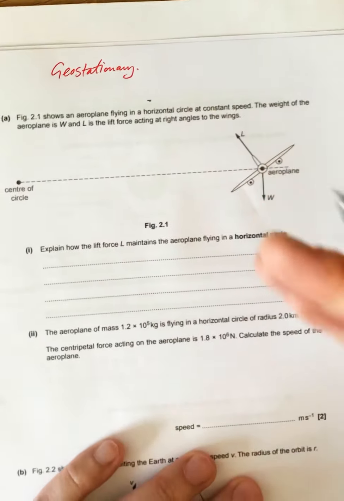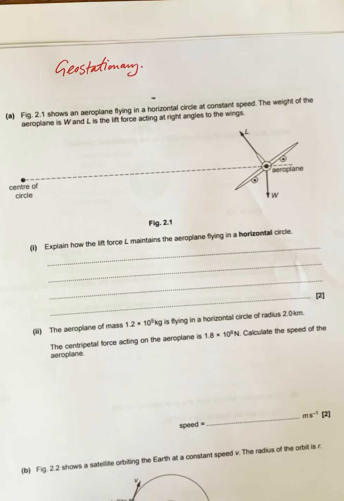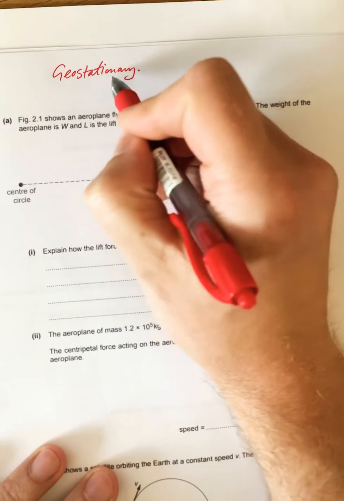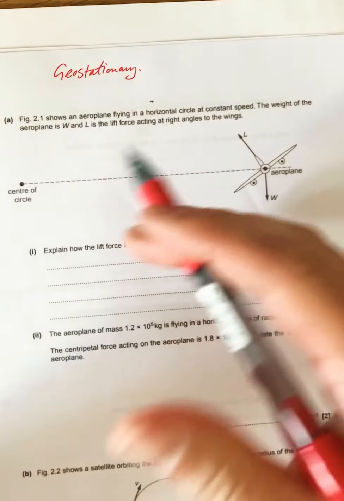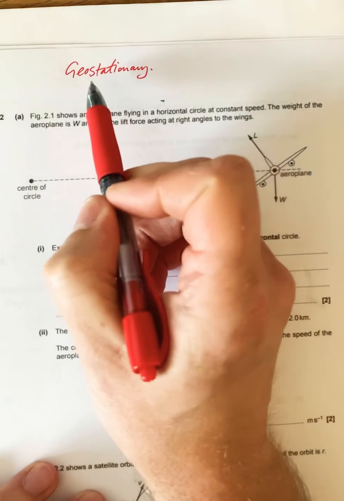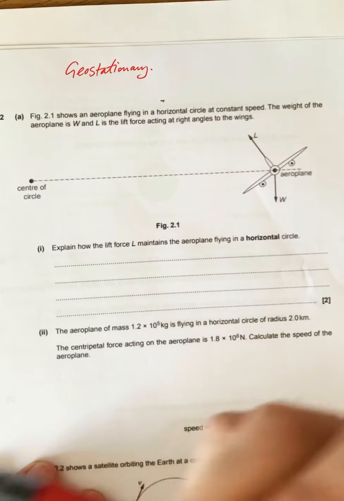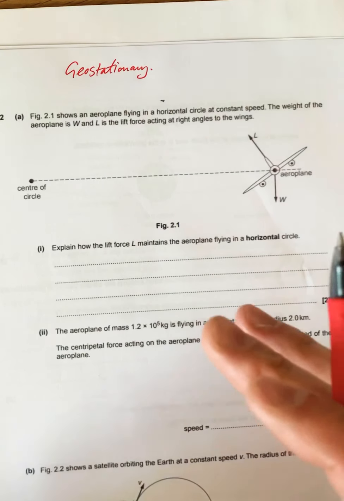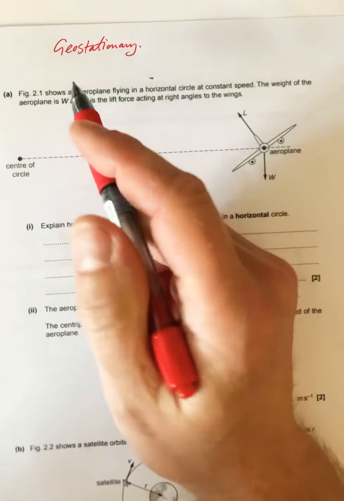And this is going to be further than 35,000, so approximately that, just over. And remember the difference between geostationary and geosynchronous. They're both a 24-hour time period, but for geostationary it's because it's orbiting the equator, so it remains at the same position above the Earth at all times. Right, so let's read the question.